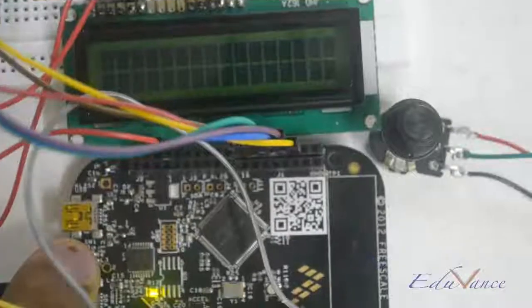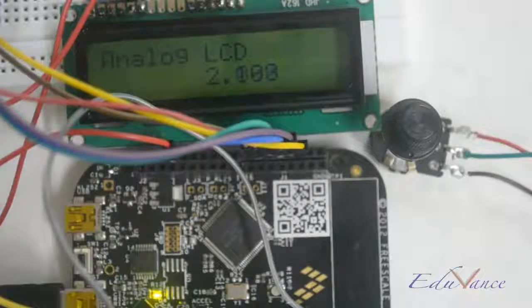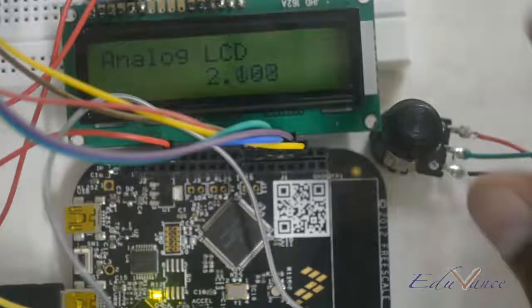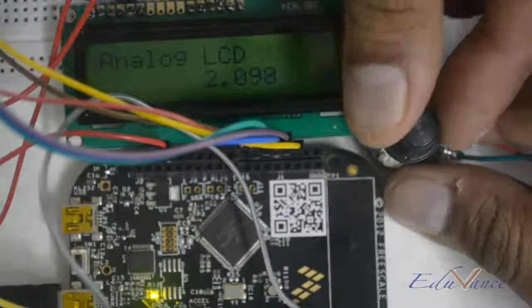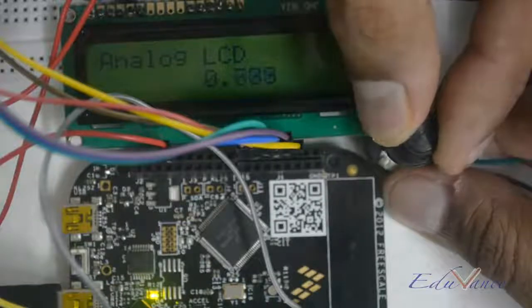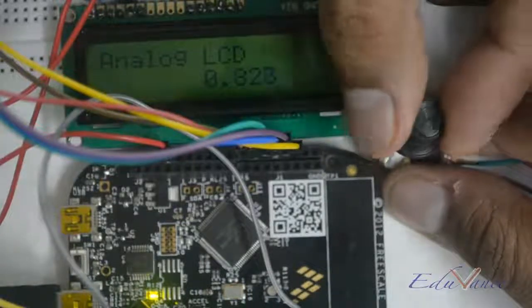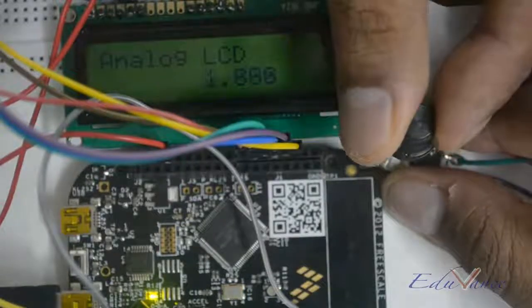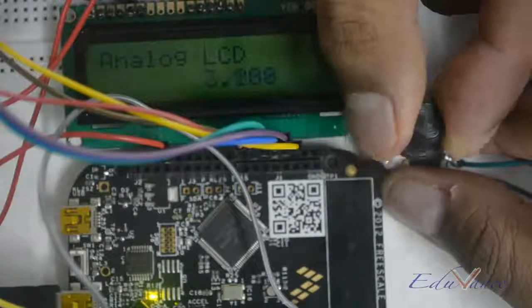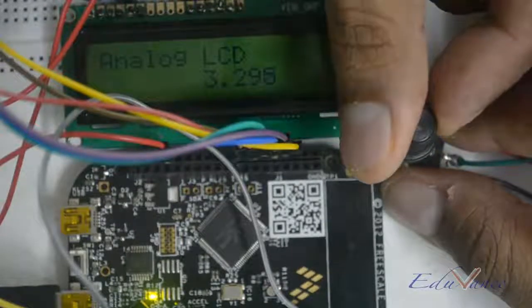Now let's look at the program. Now you actually see you have 3 decimal points compared to 2. So now let's go ahead and vary this. You see that 3 decimal points are changing. So we also learned how to typecast and print into a character in this lab.